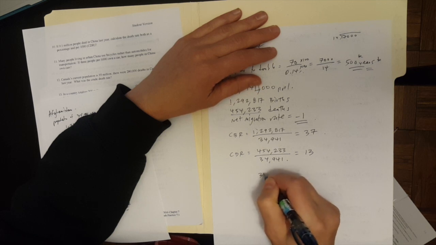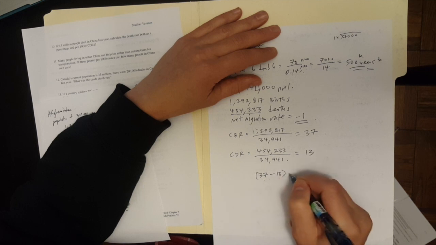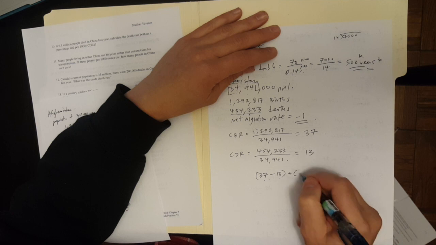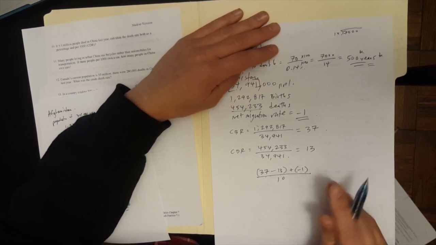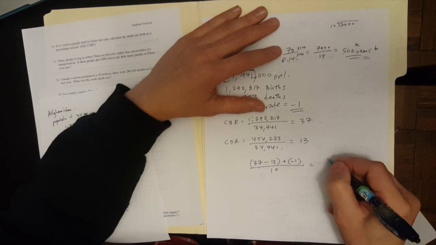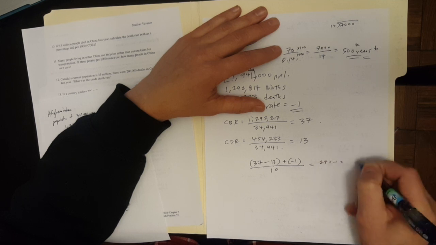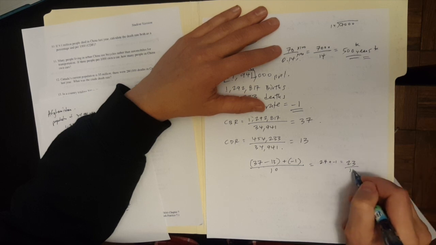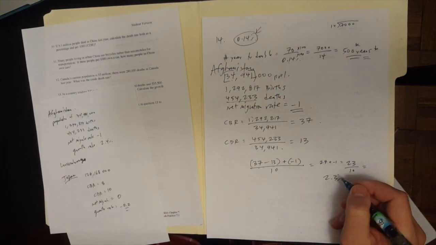So 37 minus 13, CBR minus CDR, plus, right, plus, not minus, the net migration rate, which is -1. And that is divided by 10. So 37 minus 13 would be 24 plus a -1, 23, right, over 10, which equals then 2.3%. Uh-oh.